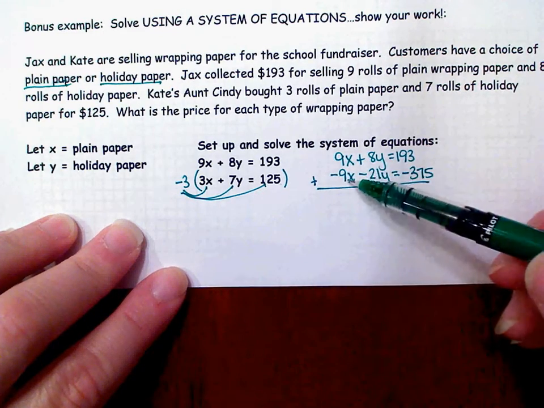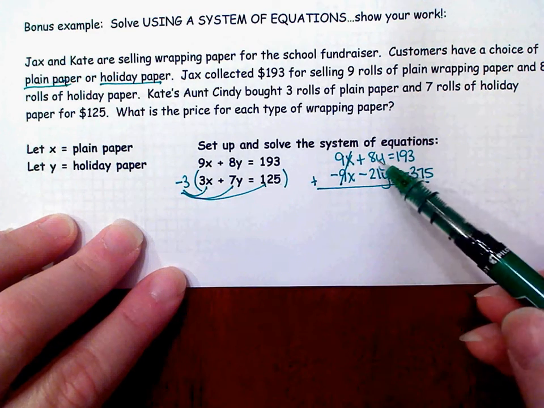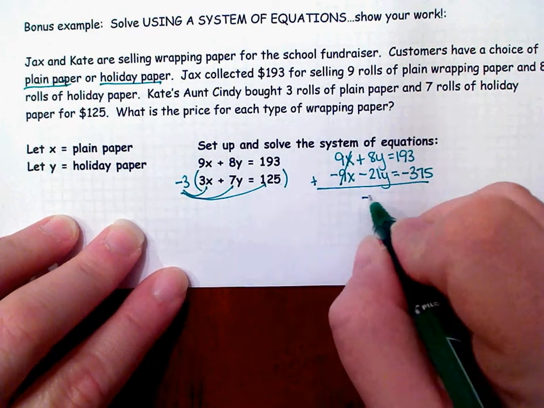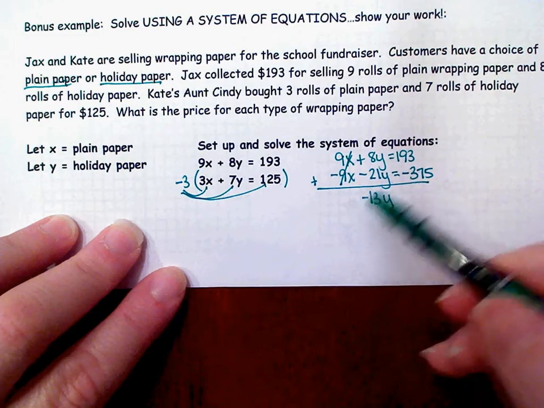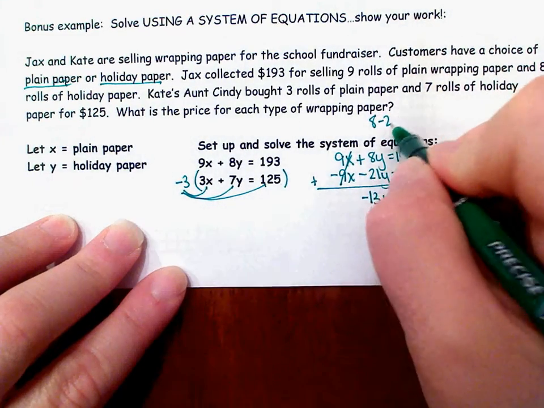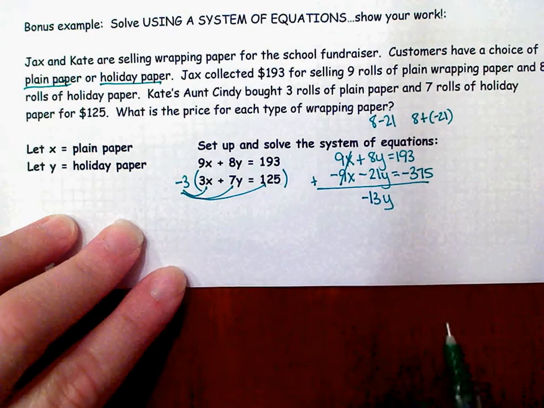9x plus negative 9x means I don't have any x's. Positive 8y plus negative 21y is a negative 13y. Make sure you check that in your calculator. You can either put it in as 8 minus 21 or 8 plus negative 21. That's exactly the same thing.